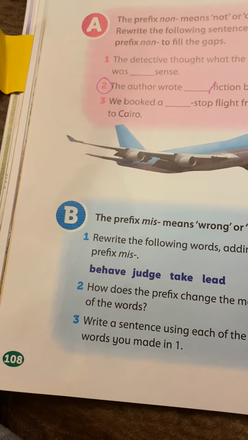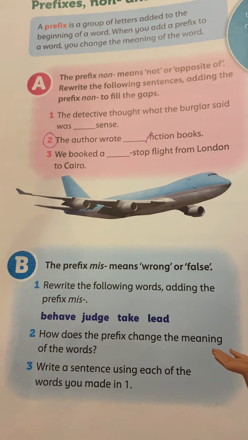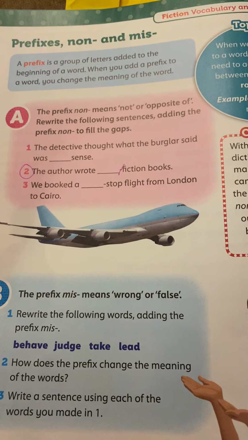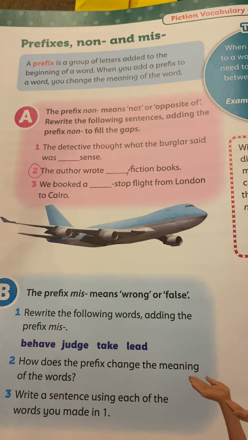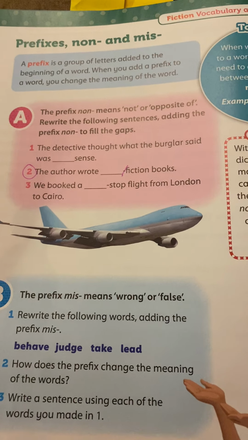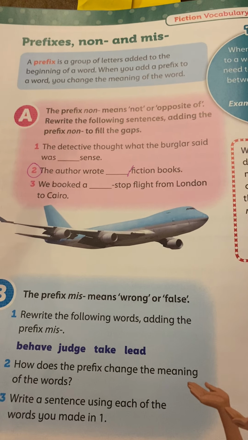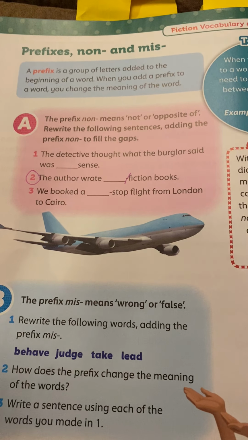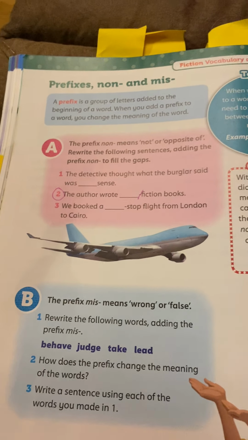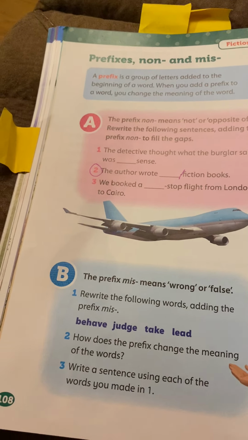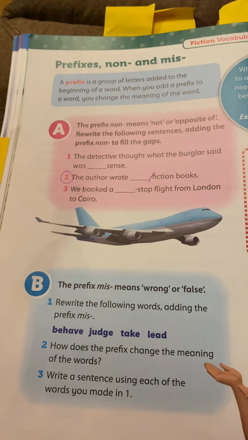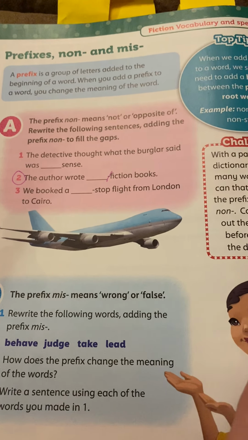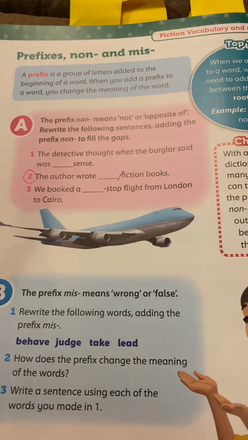On page 108 and 109, you have some tasks that go over prefixes. I know we've learned about prefixes already and you're quite familiar with them, but we have some new ones here that I want to go over before you start working on these tasks, A, B on 108 and A, B, and C on 109. Okay, so on page 108 first, we have prefixes non and miss.